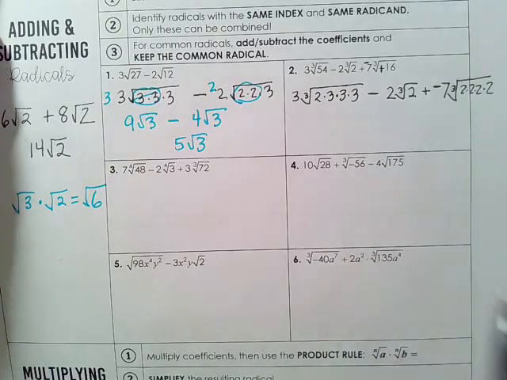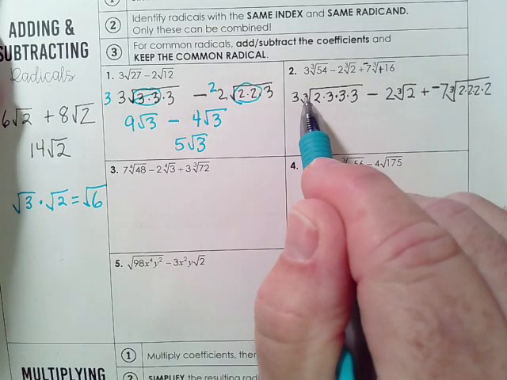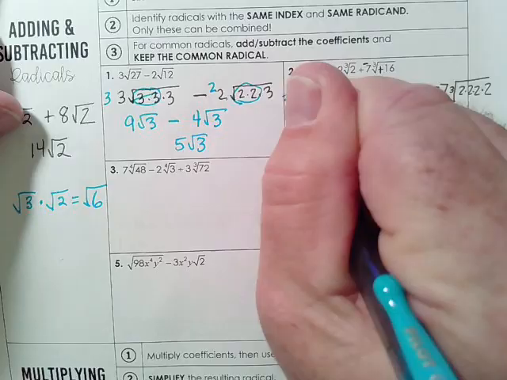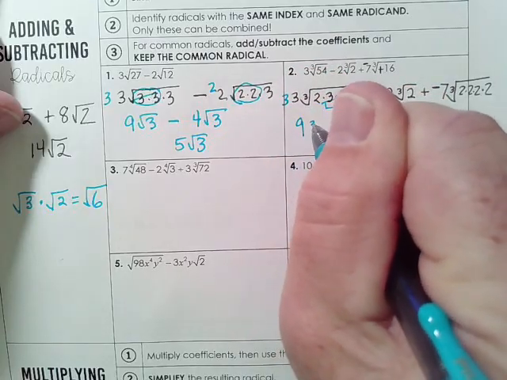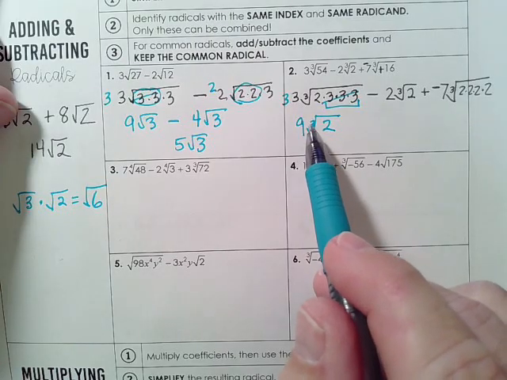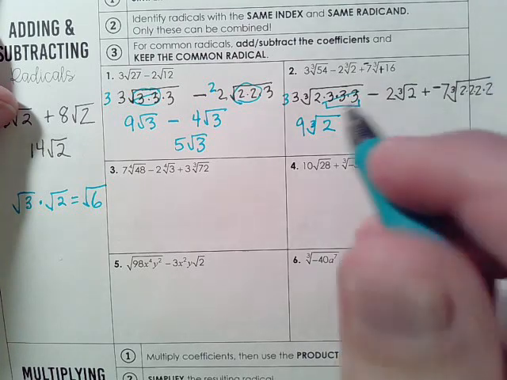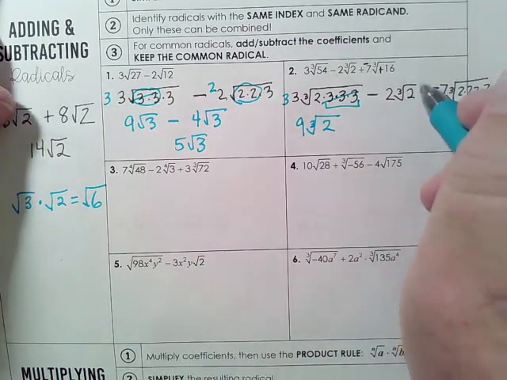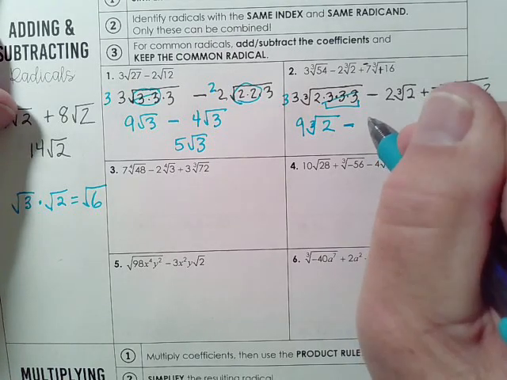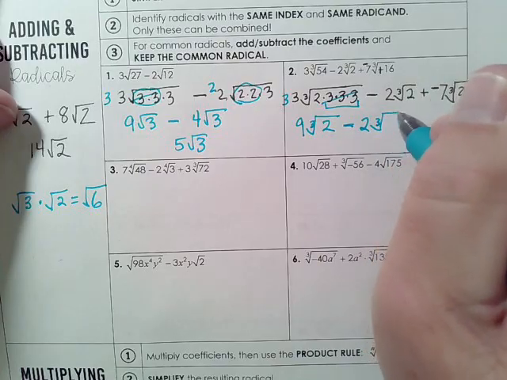Now they're going to simplify, but I'm going hunting by triples, groups of 3. I can bring a group of 3 out. That gives me 9 times the cube root of 2. Be careful with your index. Don't put it too high so it looks like 9 to the 3rd. 9 times the cube root of 2. This one, we can't simplify that. We only have a single 2. We need 3 of them to bring it out.